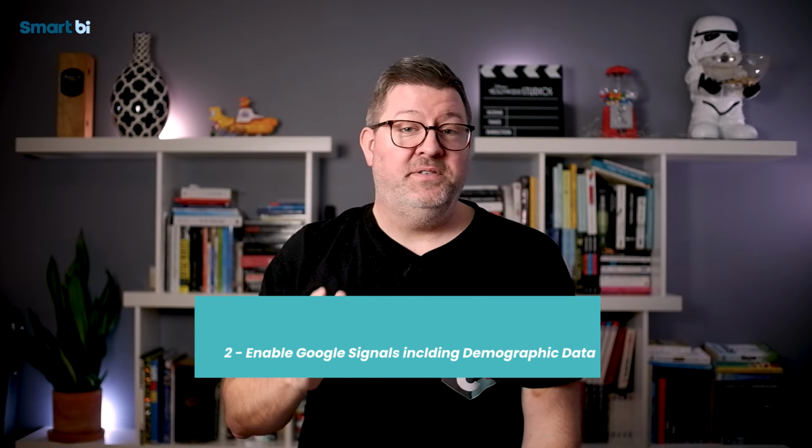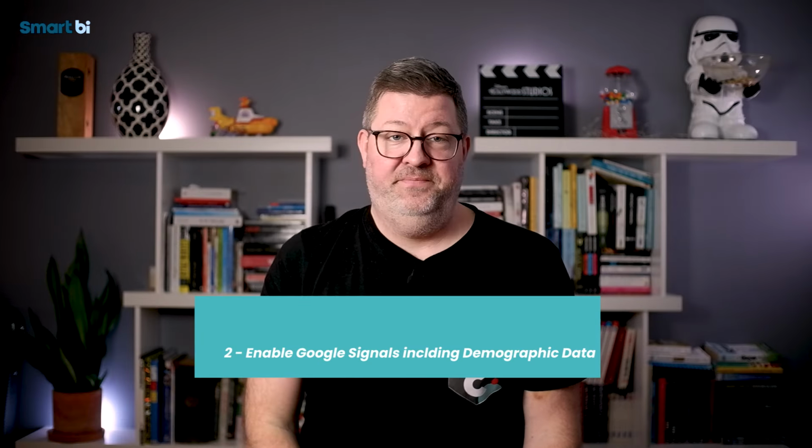Alright, let's talk about the real thing. I know so many people that would stop right there, only to realize a few months down the line that they are missing important data. If you don't want to be one of those people, here are 2 items that you must absolutely enable in your GA4 account. Enable Google signals, including demographic data.